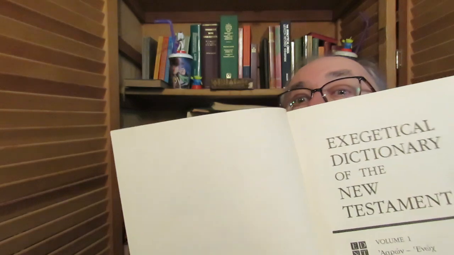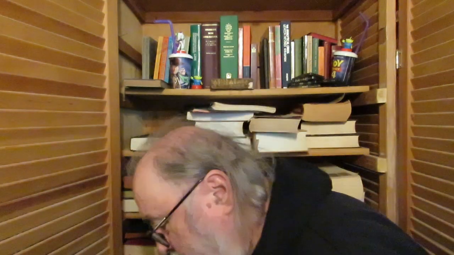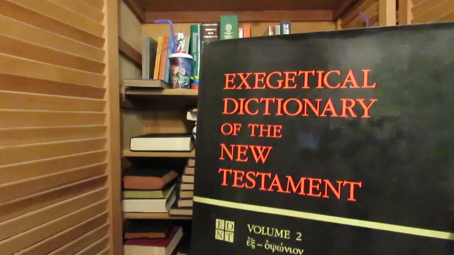This is volume 1, and then you have volume 2, Exegetical Dictionary of the New Testament. So you go through every single word in the New Testament, and it translates it for you, and then gives you the meaning of it.